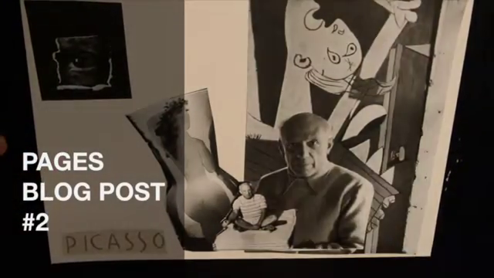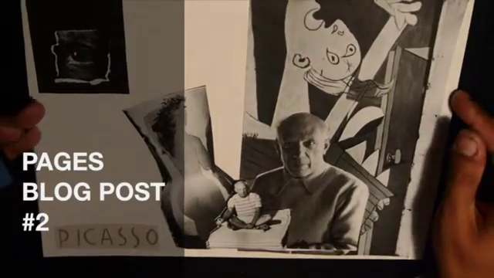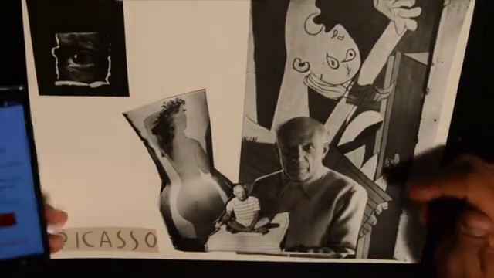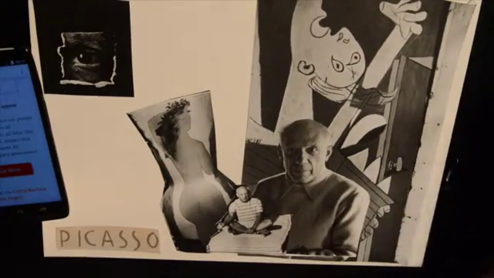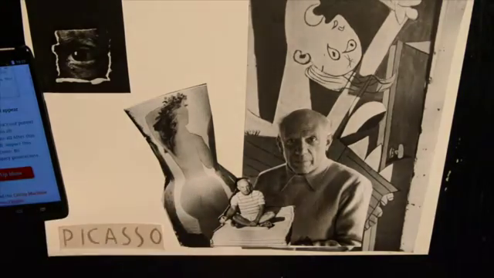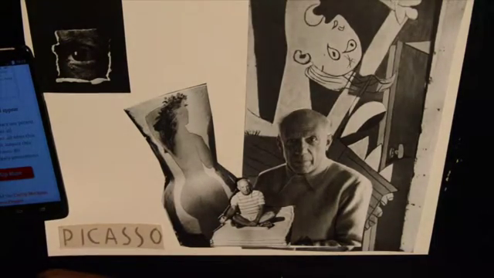So once again, I already went ahead and pre-made part of it just to keep the video short. So with this one, it's going to be based off of the Picasso exhibition. I have a couple books on Picasso, so I cut up a bunch of different pictures. And then I used the Language is a Virus website that we explored the one time.